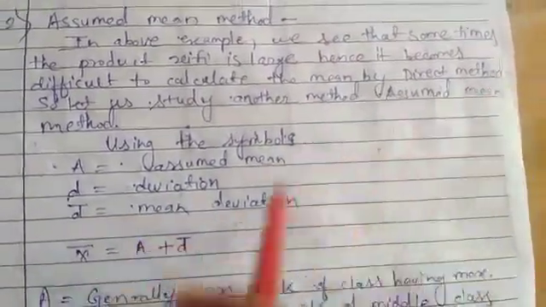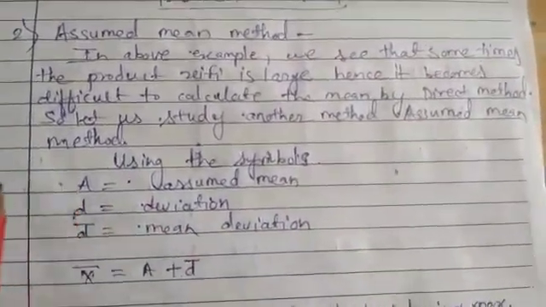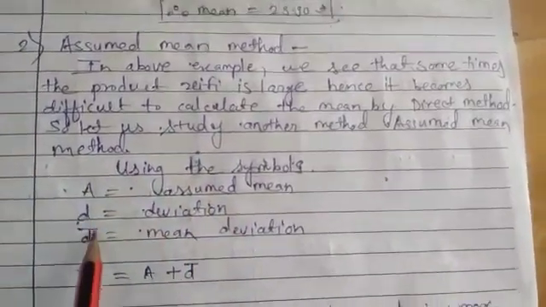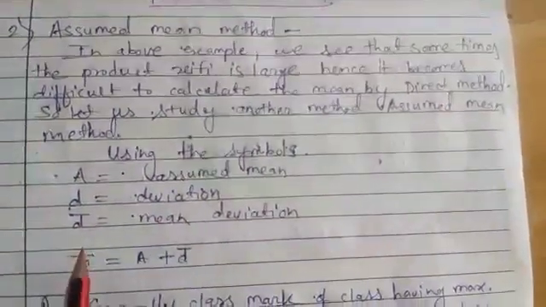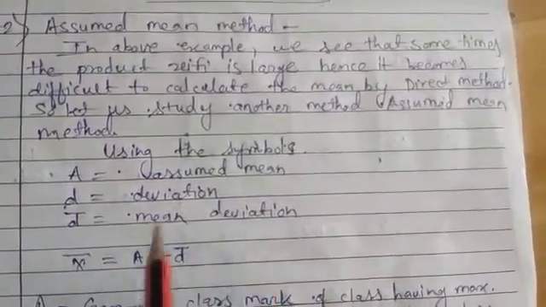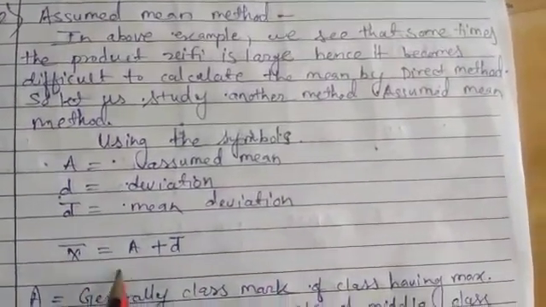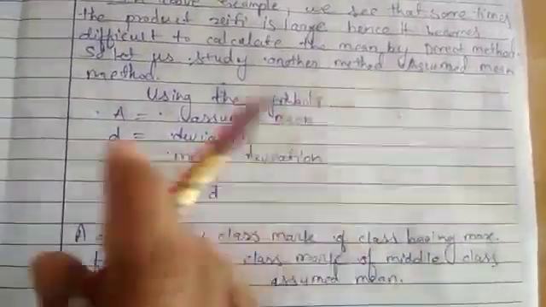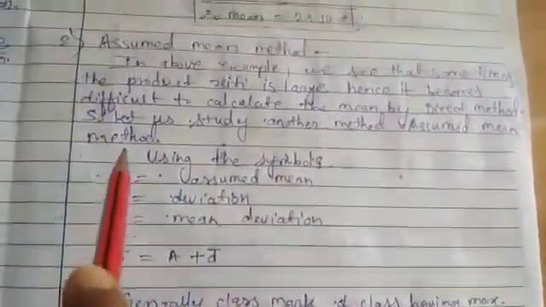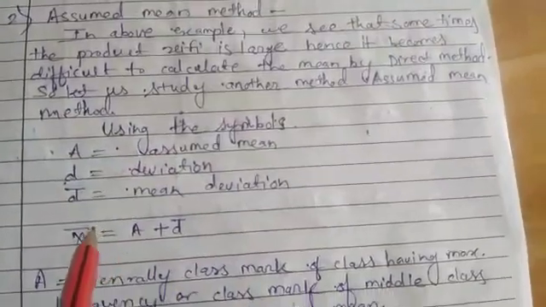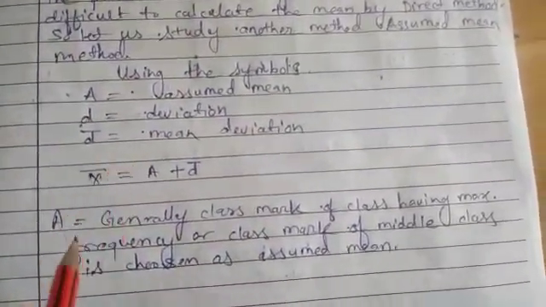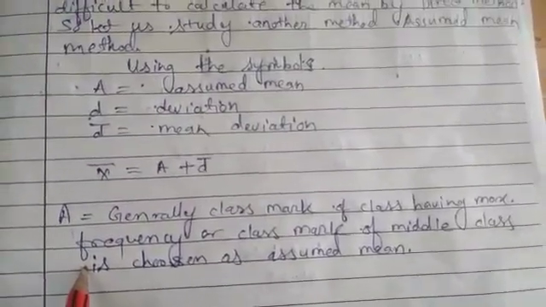For this method we require some symbols. Capital A we use for the assumed mean, small d for the deviation, and d bar as the mean deviation, and the mean formula is x bar is equal to A plus d bar. These things have to be noted for this assumed mean method. Now here, what A are we going to take, how do we take the assumed mean for every example?